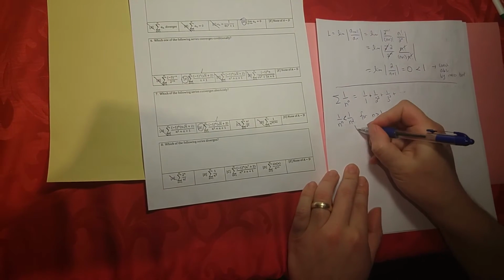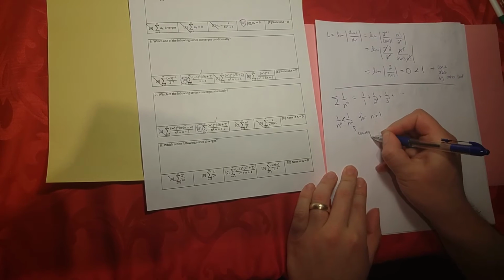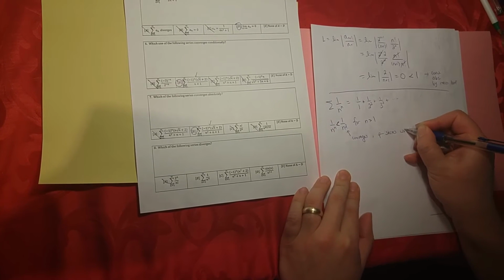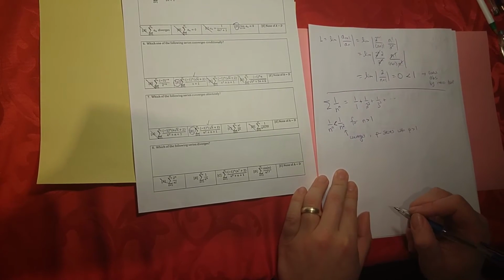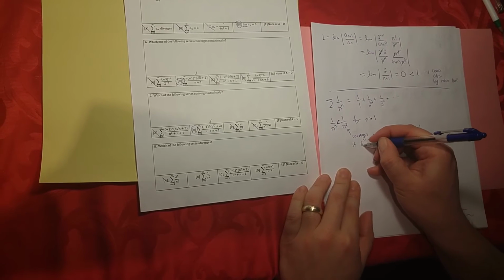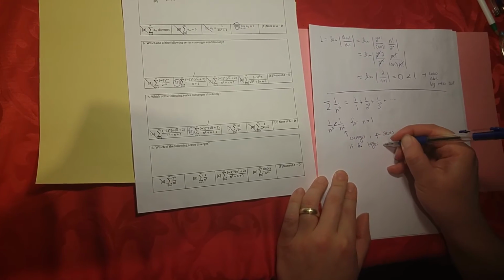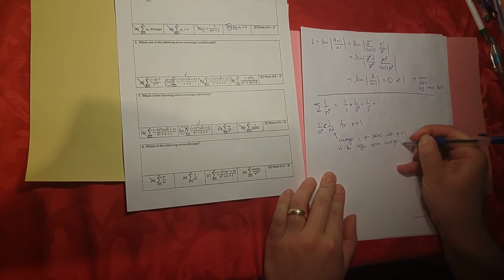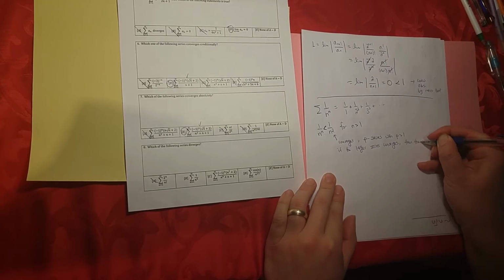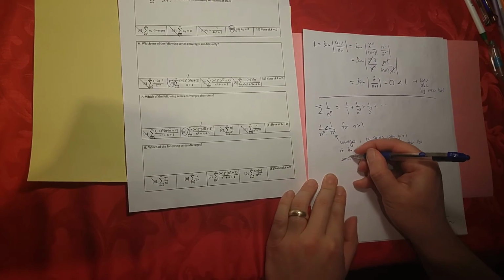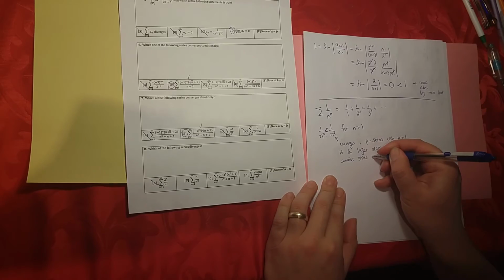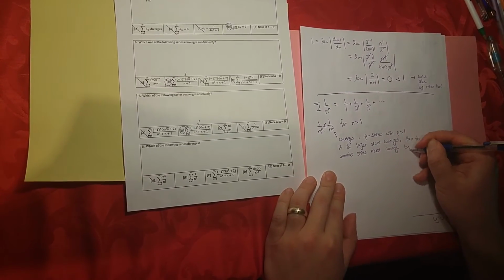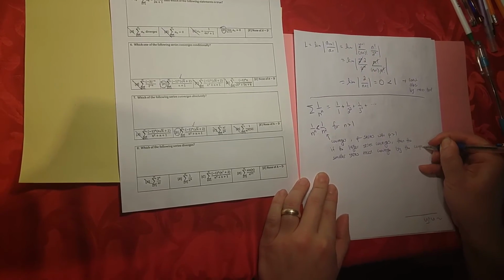Now, 1 over n squared converges, since it's a p-series with p larger than 1. And if the larger series converges, then the smaller series must converge as well, by the comparison test.